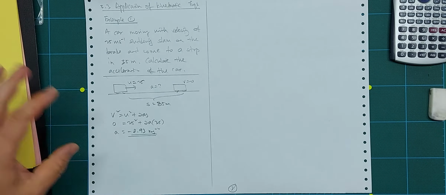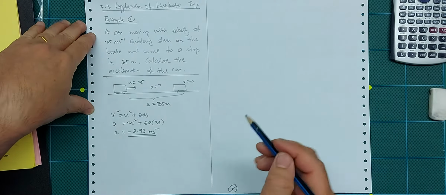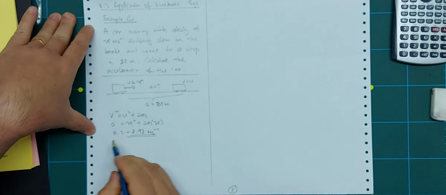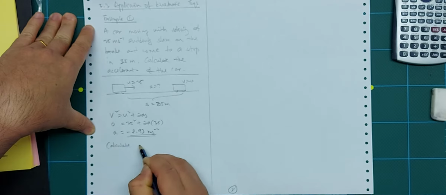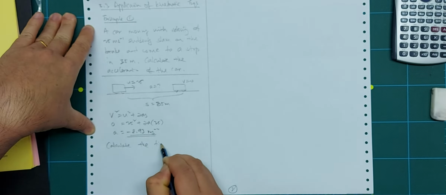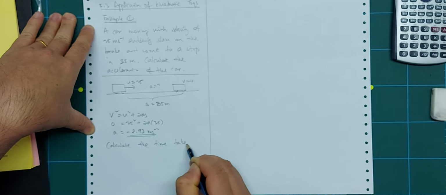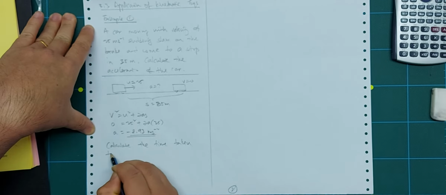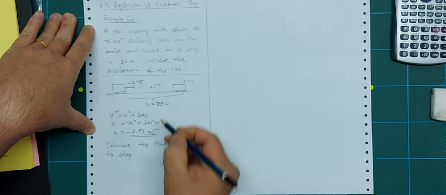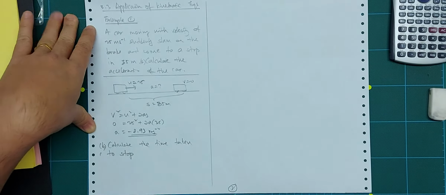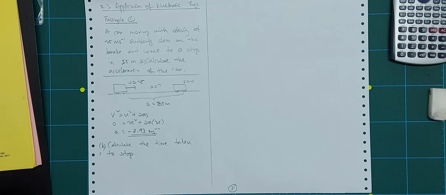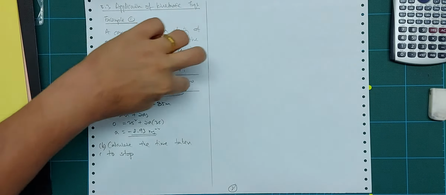Calculate the acceleration of the car. Now, using the same example, calculate the time taken to stop. So I will call this one A, this one B. So calculate the time taken to stop. How long does it take from here to reach here?